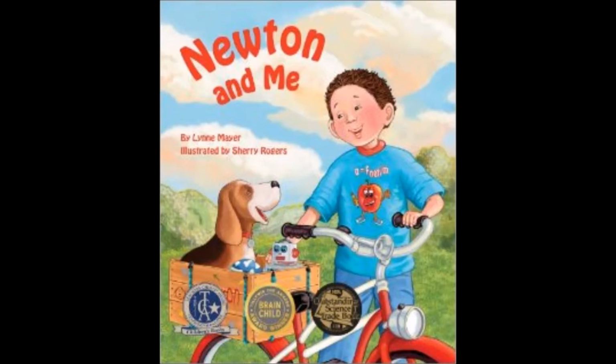We will start the lesson by reading the book Newton and Me by Lynn Mayer and illustrated by Sherry Rogers. We will also start the lesson by introducing new vocabulary words into our vocabulary wall. The first word will be force, a push or pull.